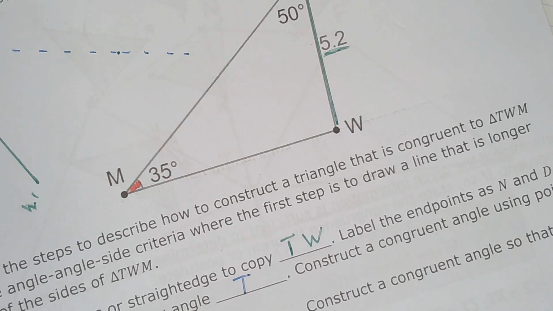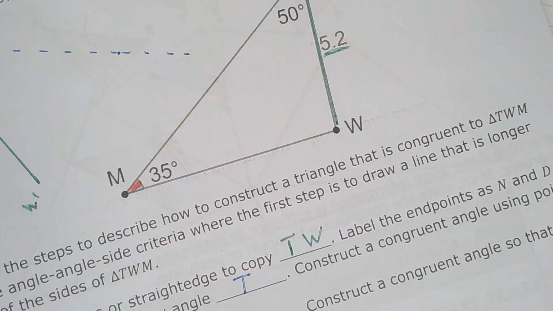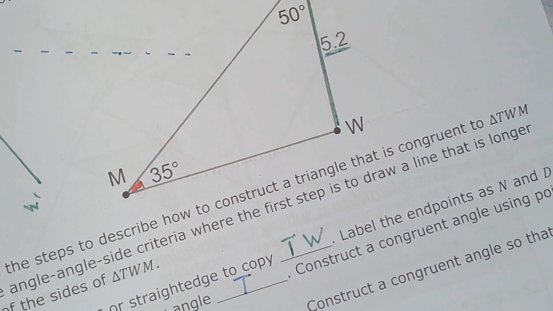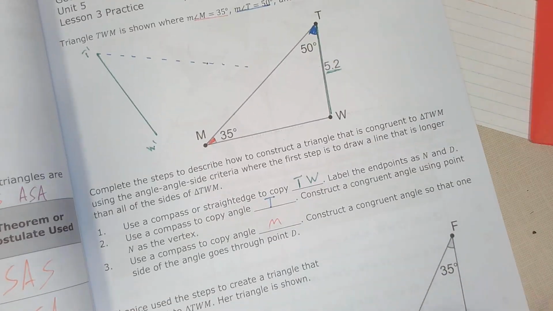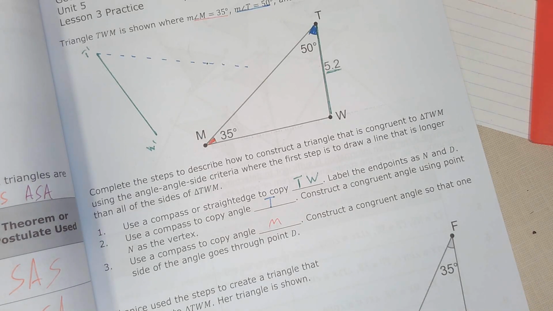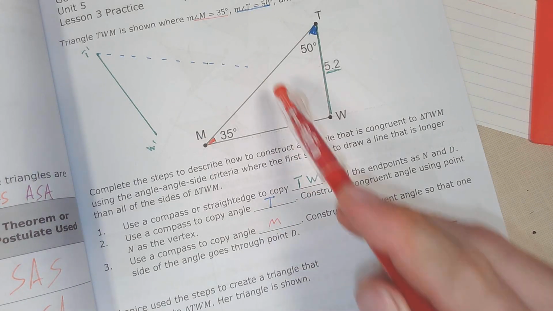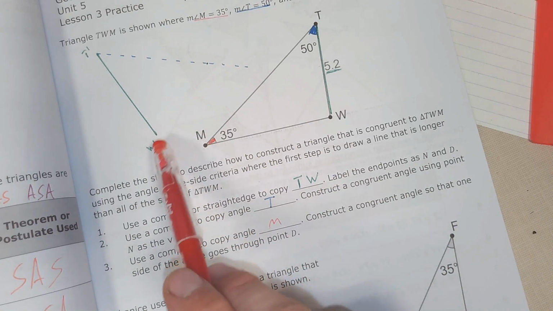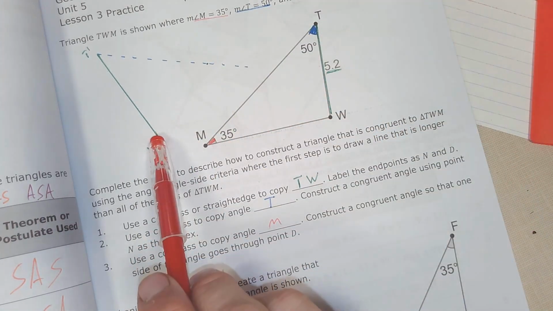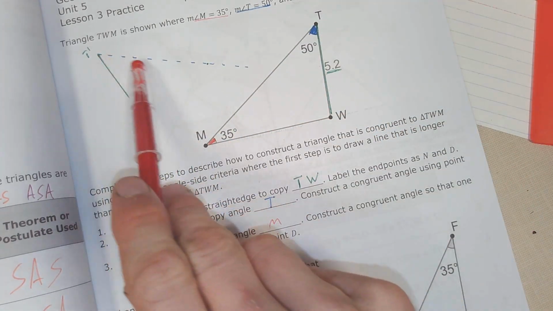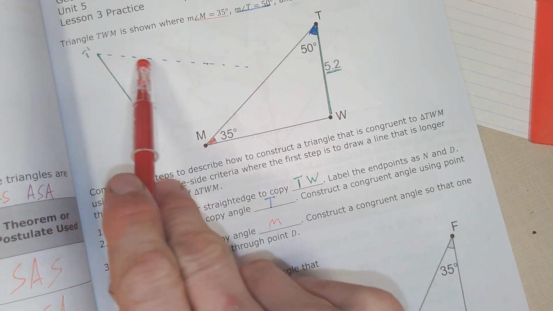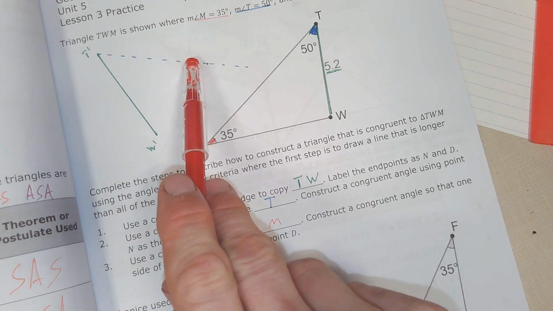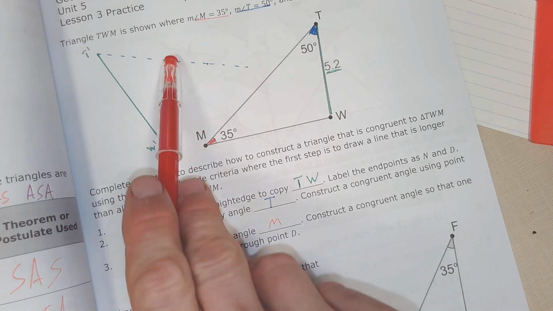And then I'm going to use another angle to copy angle M. I'm going to construct that angle. I have to construct the angle so it is congruent and it passes through this point right here. So I'm going to slide it up along this line until the 35-degree mark passes up and through here.